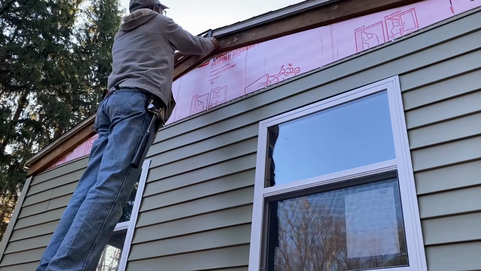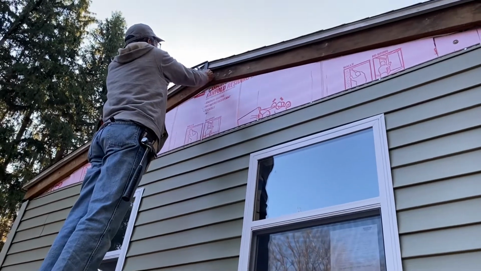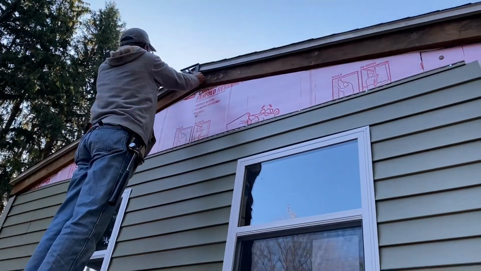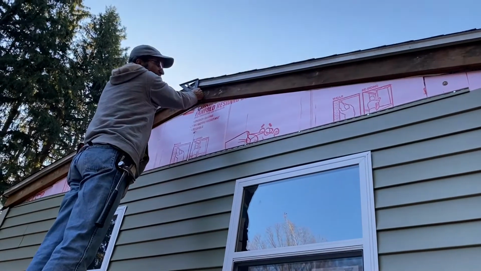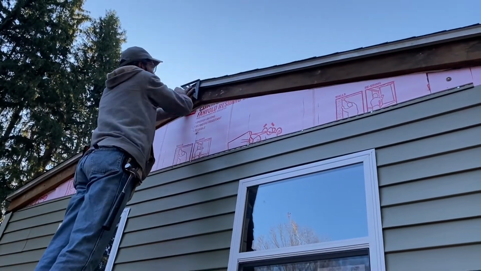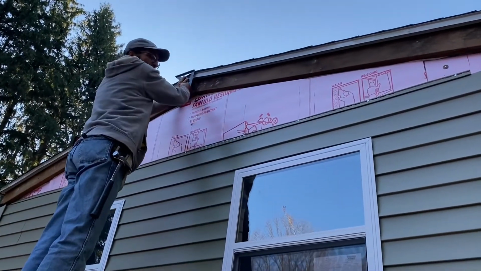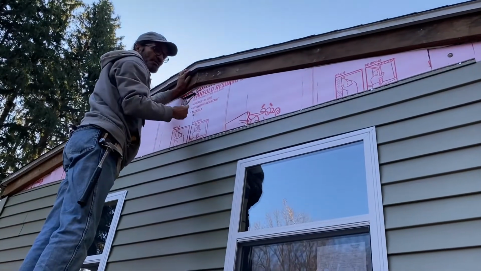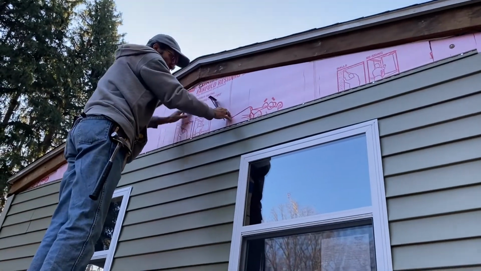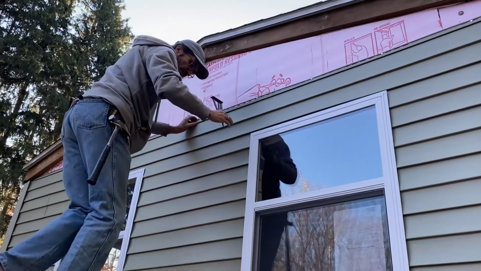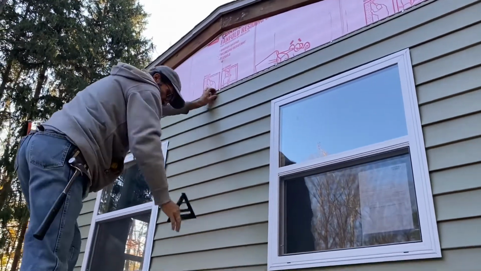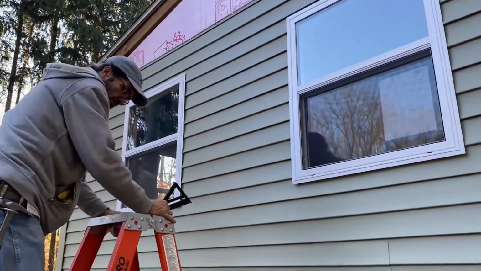And then you look at the number on the top of the roof here. This roof line is the main line you want to get. And sure enough, it's a 3. So that means for every 12 inches, it rises 3 inches. It's considered a 3 in 12. So then we'll go down and mark that on the fascia board we're going to put up.